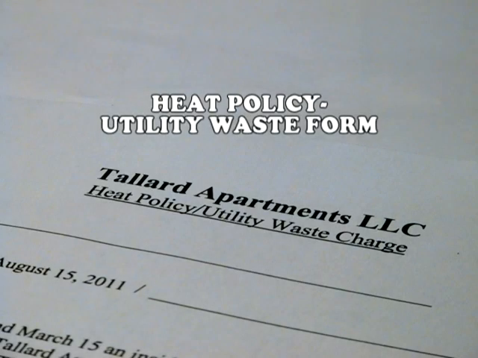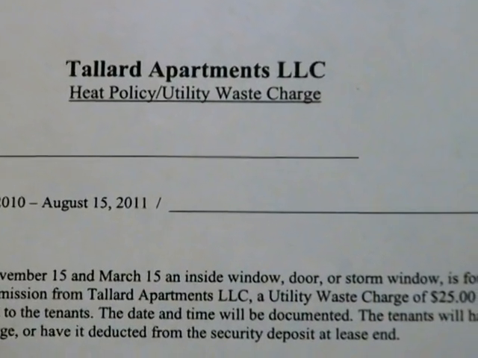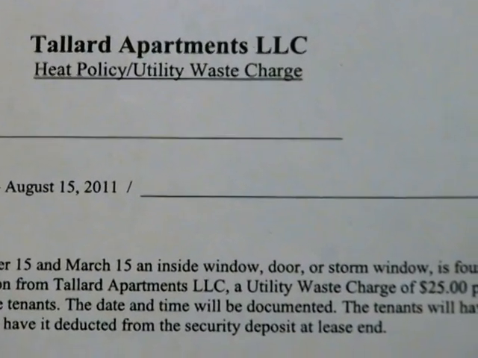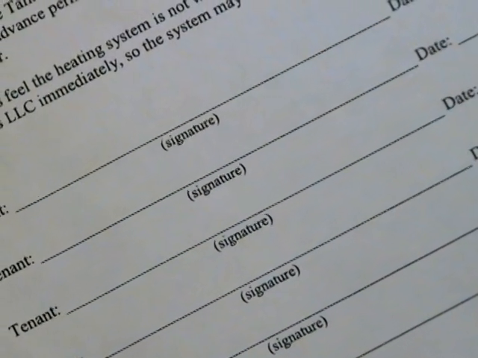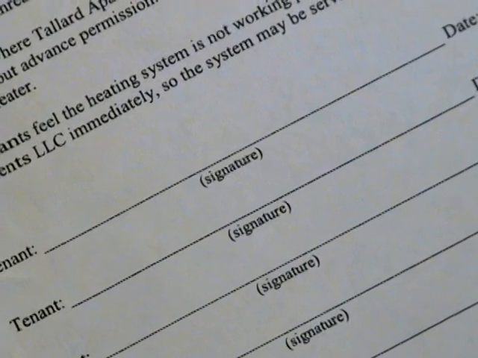The next form we're going to discuss is the heat policy utility waste charge. This form applies to all groups where the landlord is paying heat. Obviously, when we turn on the heat, we're going to want to make sure all of our windows remain closed as well as the storm windows. And failure to do so could result in a $25 fine. That's not to say we go around town with binoculars looking for an easy $25. It's really just a policy so that if we are having a problem with the heat being too warm, that tenants are giving us a call. Failure to call us and keeping your windows open while the heat is on could result in a fine. So please just give us a call if it's too warm in your apartments.